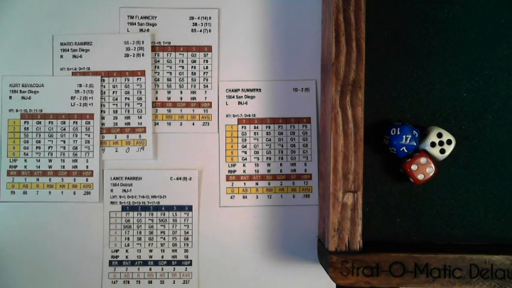We're going to follow the rule book loosely-ish, but basically we're going to go over how to figure out what happens after the ball is hit.